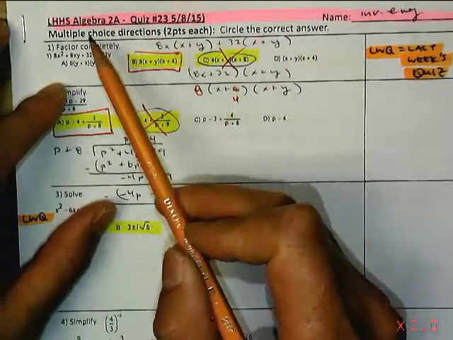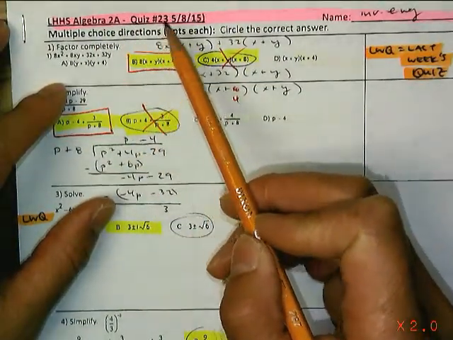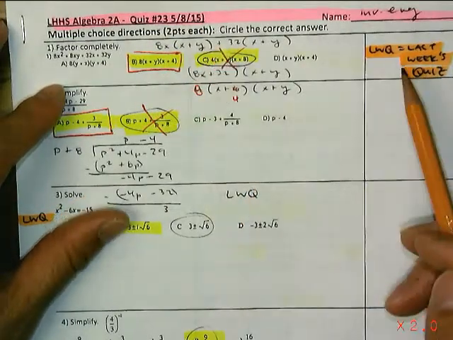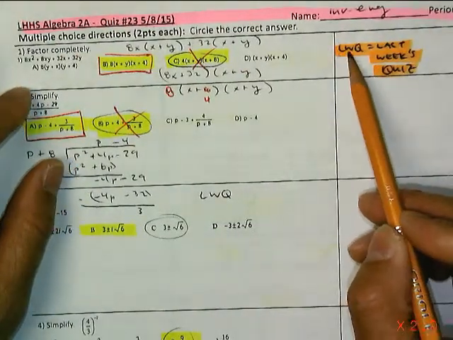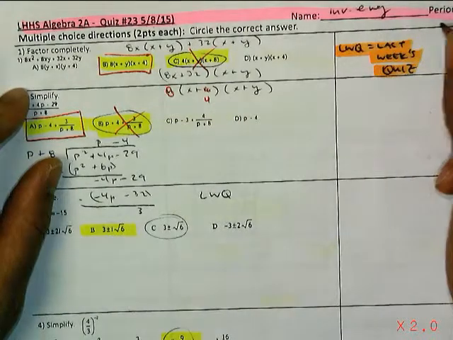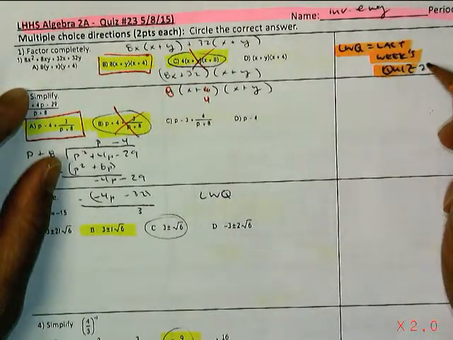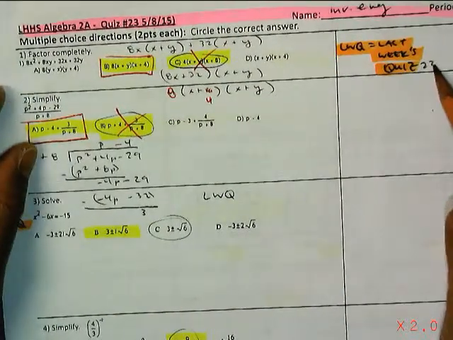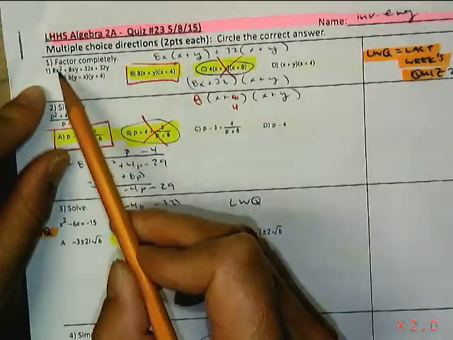These are the quiz corrections for Algebra 2a, quiz number 23 on May 8th, 2015. If you see something where it says LWQ, you can go back to last week's quiz correction video number 22, and it's the same problem from the previous week. First one is factor completely.